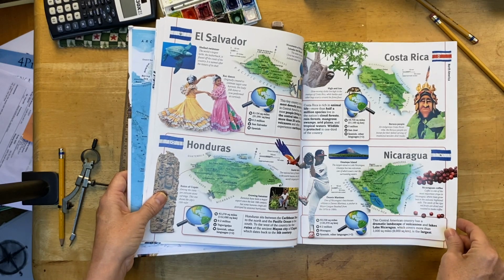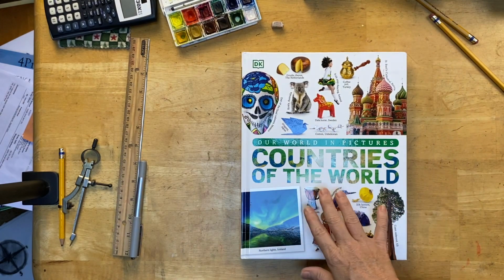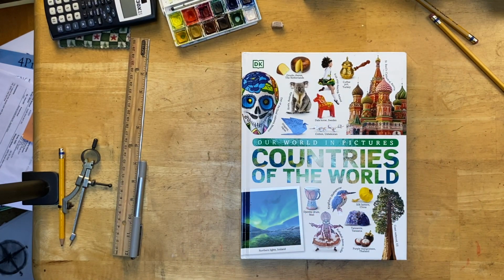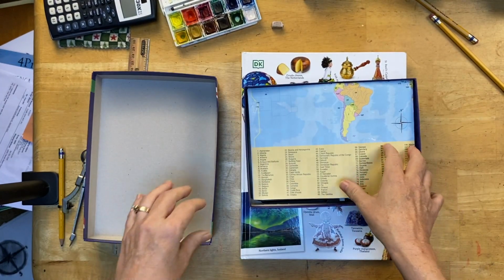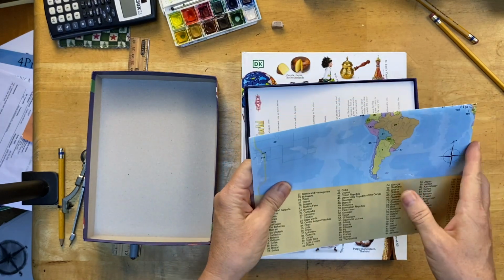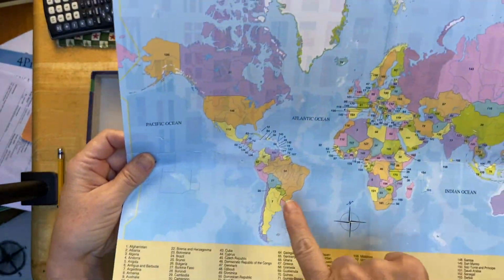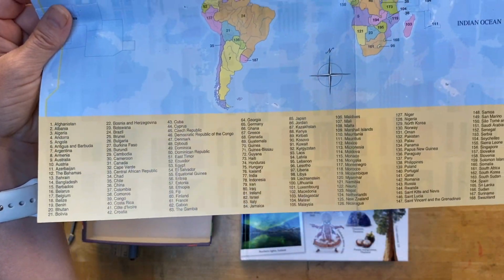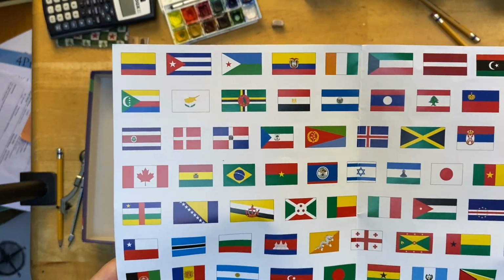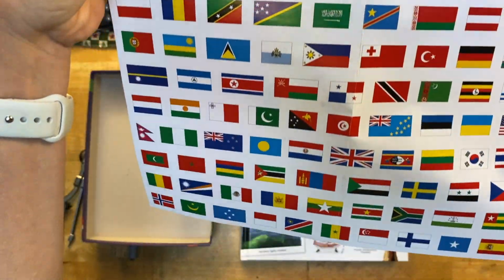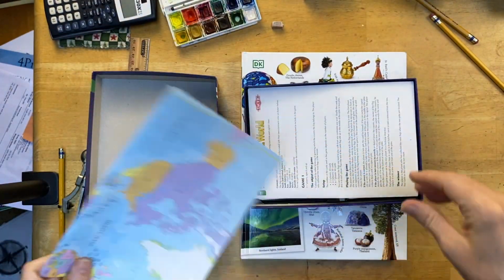So a couple of games that we're using to go along with this block are Flags of the World, and this of course has Flags of the World, which change constantly because of conflicts and so forth. It comes with a map that's numbered and has all the different countries. This has 195. I don't know when this was published. I've had this for a while. On the back side is just a list of flags.